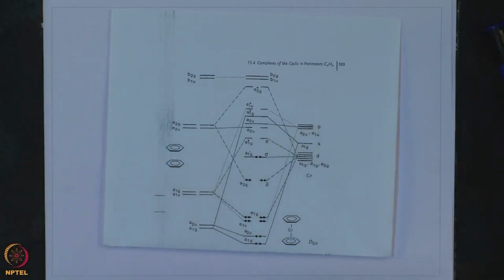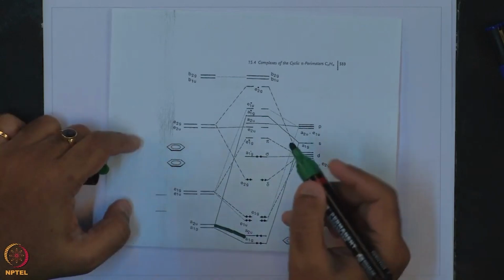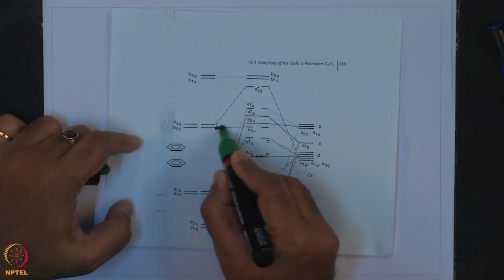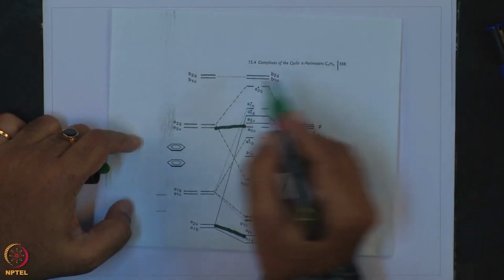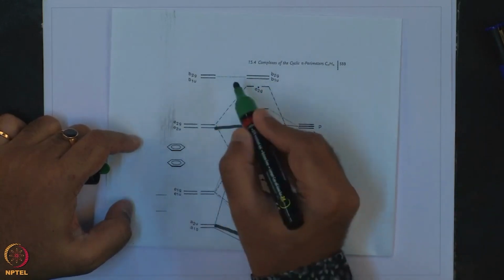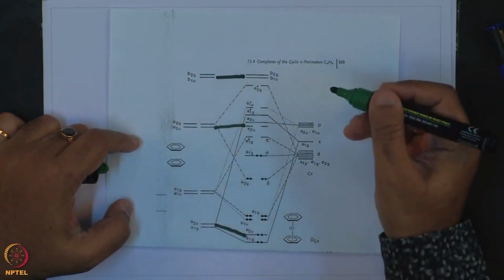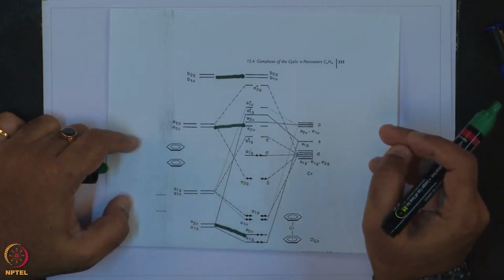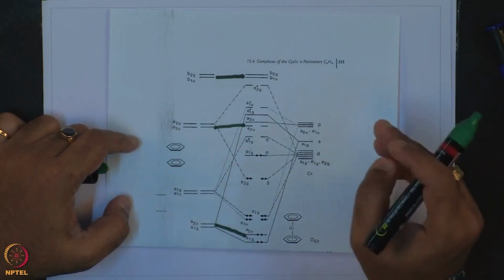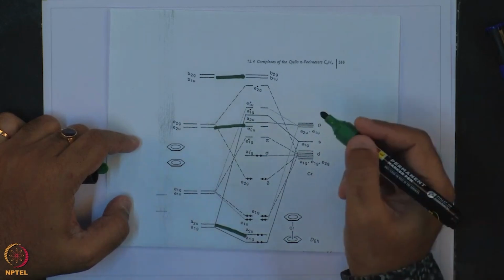These non bonding orbitals are A2G as shown over here in green, and then E2U seen over here in green, and these two B1U and B2G remain non bonding, in the sense that they do not interact with anything. So, these are the bis benzene orbitals which remain non bonding and do not interact with the metal orbitals.